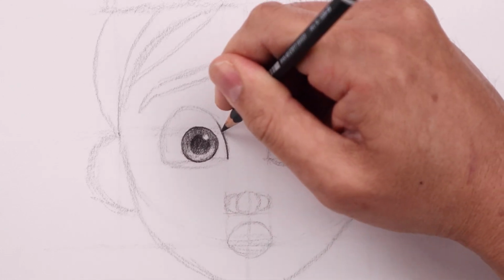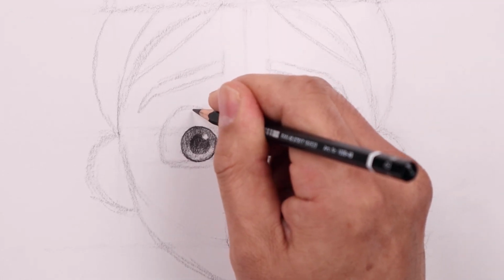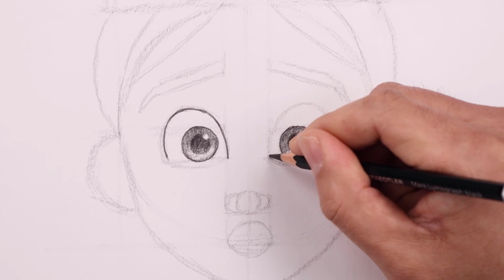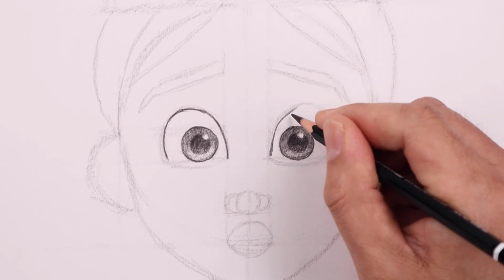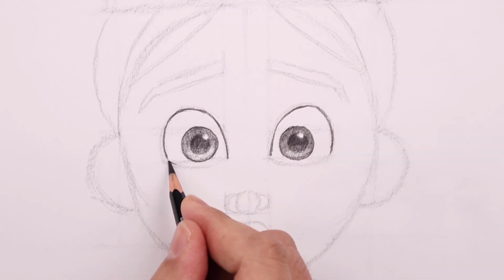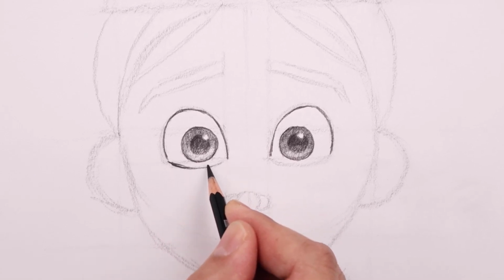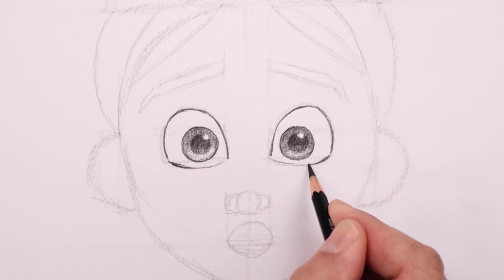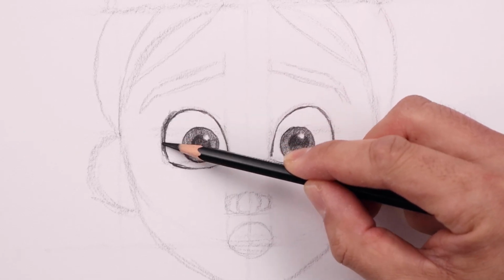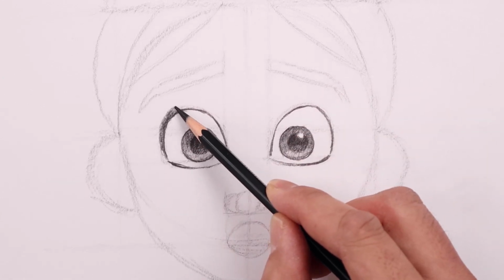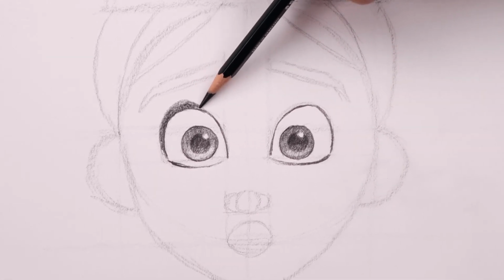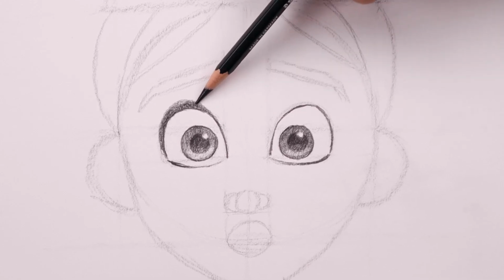Now just work my way around the eyelid, starting from the inside. And then with the side edge of our pencil, we're just going to darken up the eyelashes along the outside of the eyelid. A little bit higher along the top. And then just tapering that in.